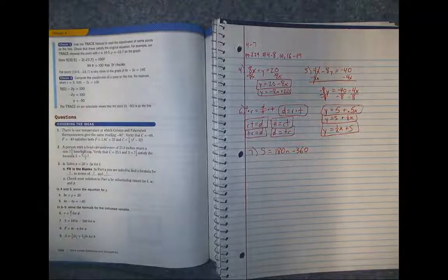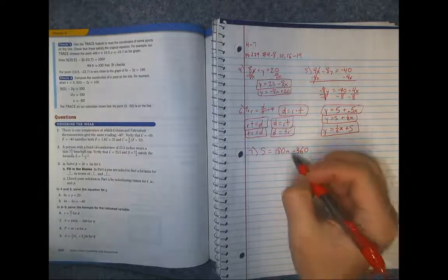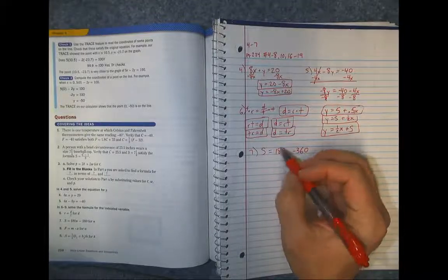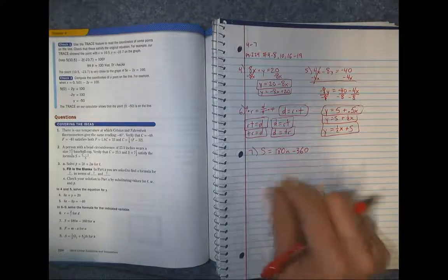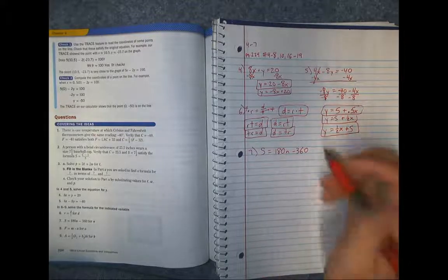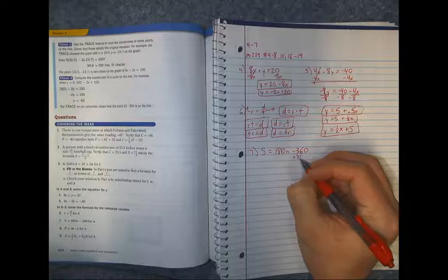All right, we're solving this one for n. So I got to get n by itself. Just like I normally would, like if this was a number, this would look like a regular equation, right? I would add 360 to both sides, I'd divide by 180. That's what I'm going to do. So first I'm going to add 360 to both sides.